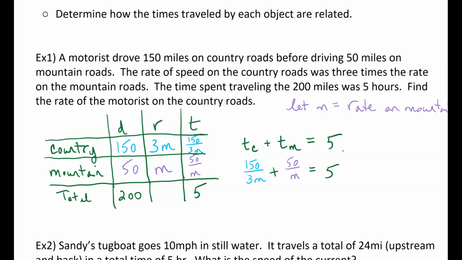Okay. So before going into that, do you see anything? How about that 150 over 3? Simplify. Yeah. 50 over m. Yes. So we can simplify this to 50 over m. So that gives us 50 over m plus 50 over m equals 5.